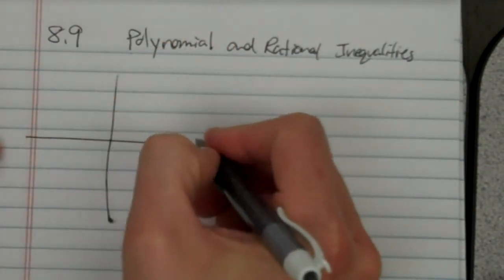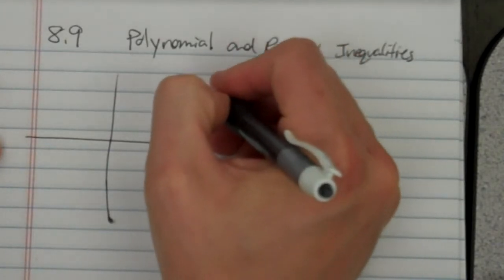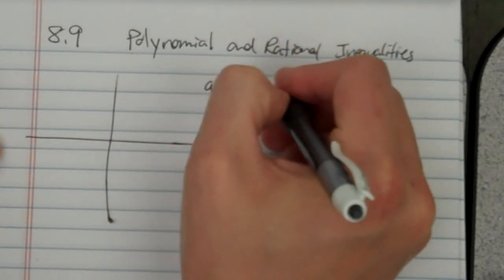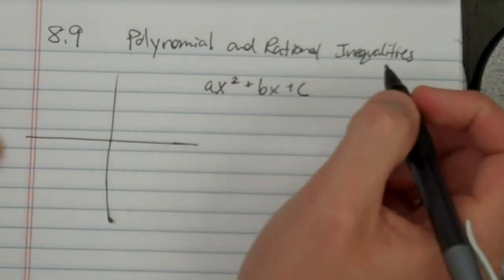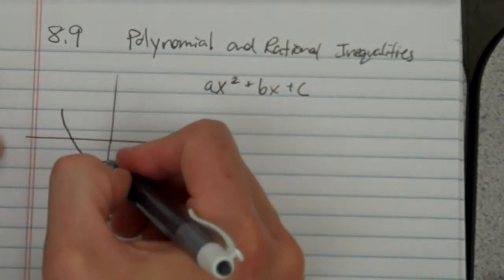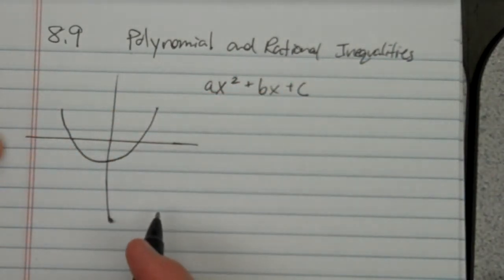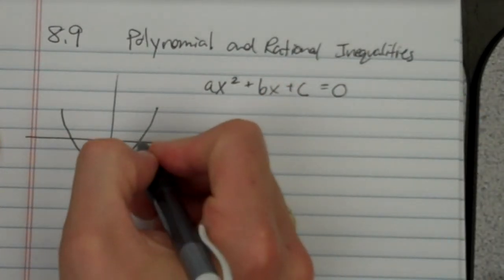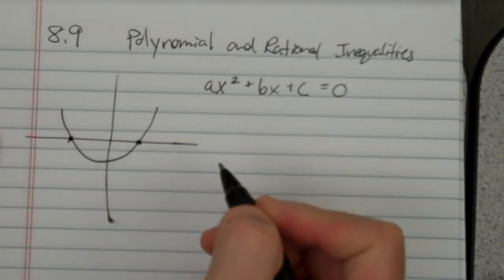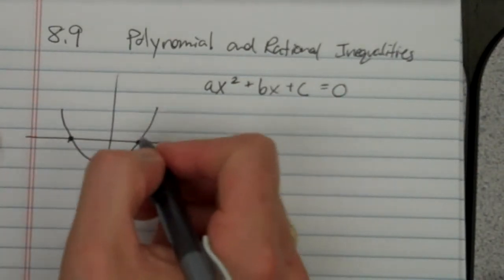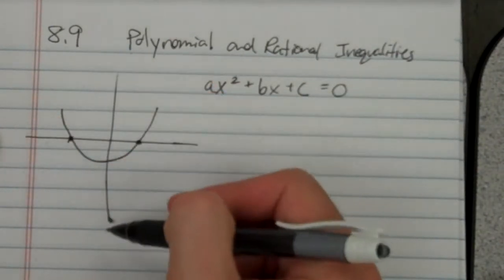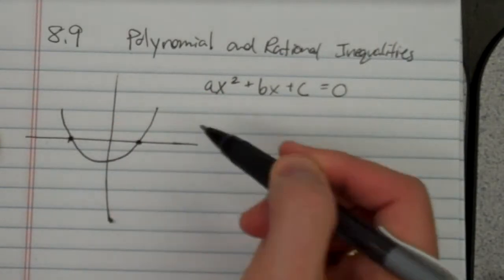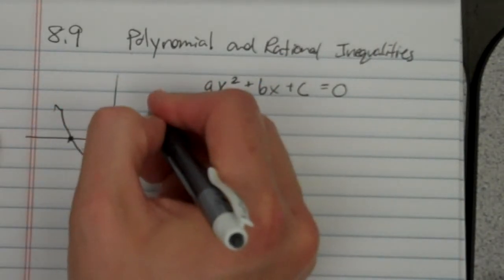If I have a graph of a quadratic, and remember quadratic is anything that's ax squared plus bx plus c, then it could possibly look something like this. Okay? And if I set it equal to 0, what I'm really trying to do is find these 2 points, wherever it hits the x-axis, okay? Because that's where the y value equals 0, here and here.